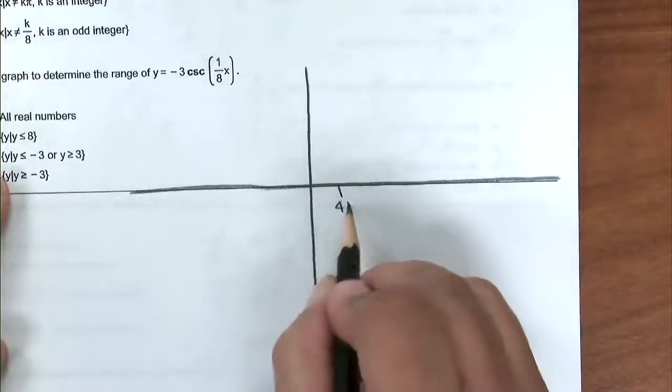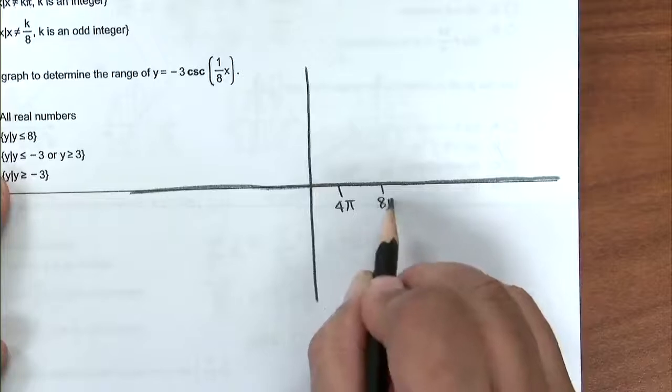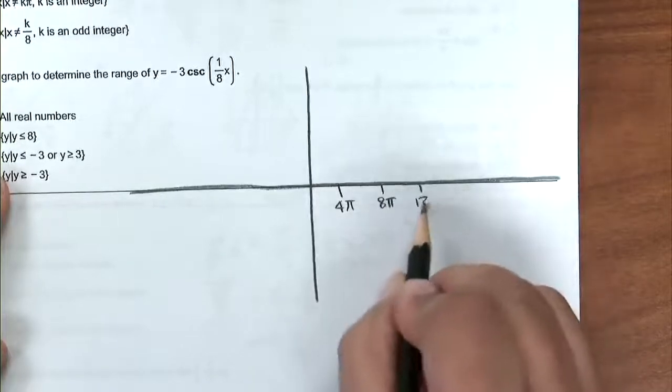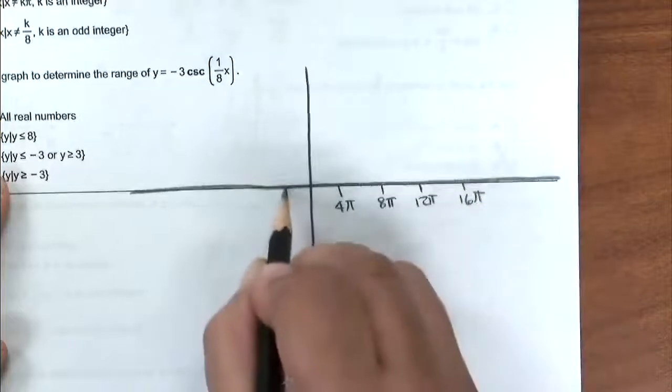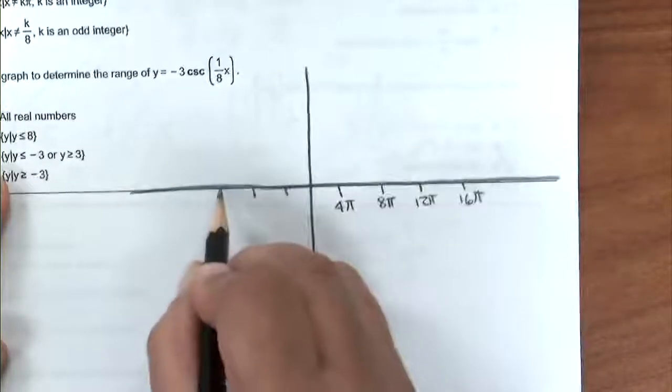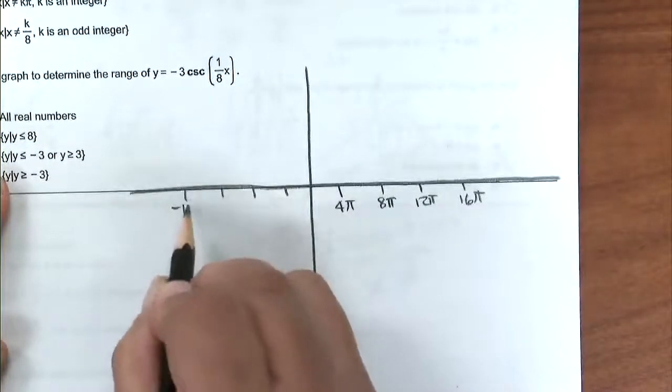So 4 pi, 8 pi, 12 pi, 16 pi. Get the same thing on the other side. 4, 8, 12, 16.